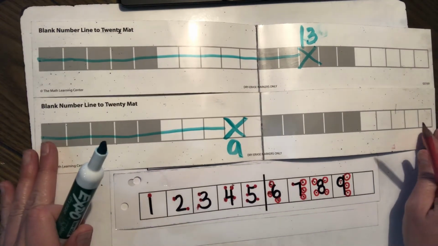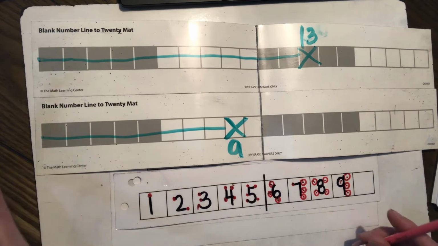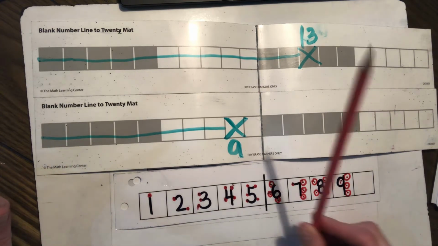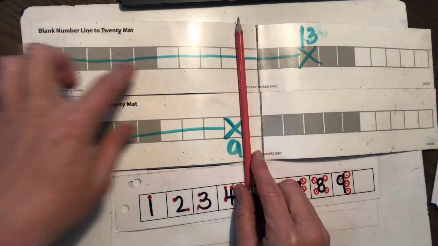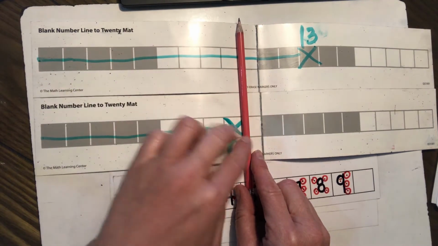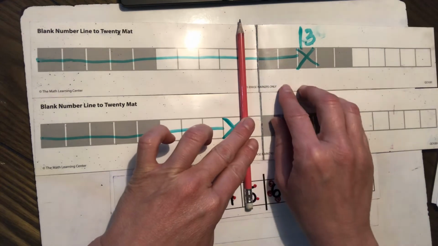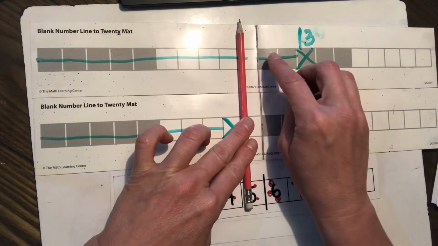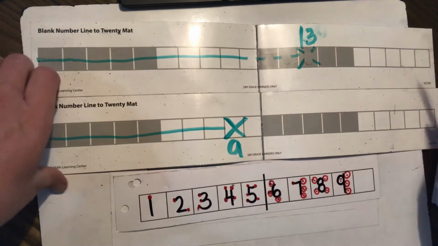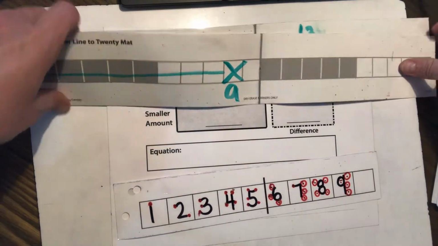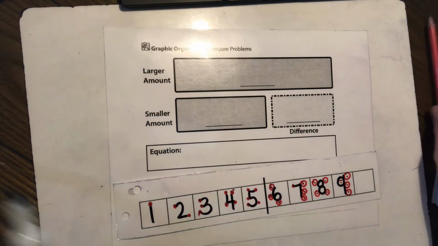So the way we find what's more than, remember, we put the pencil at the end of what they have in common. They both have 9 at the end of the small number. And I'm looking for the extra. I've got 1, 2, 3, 4 extra. Let's use our organizer to see if that is correct.